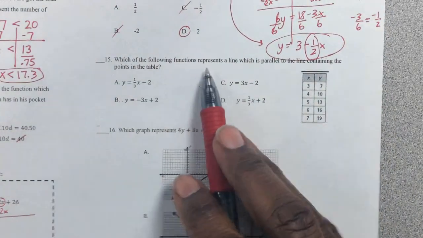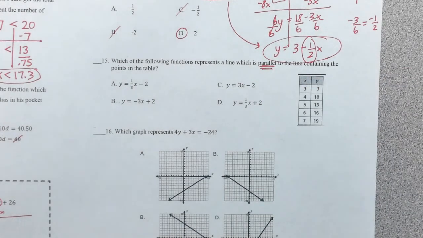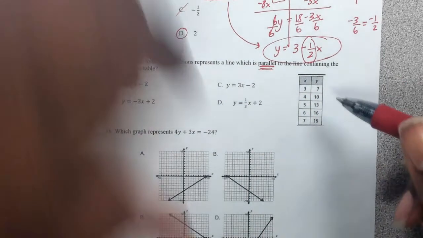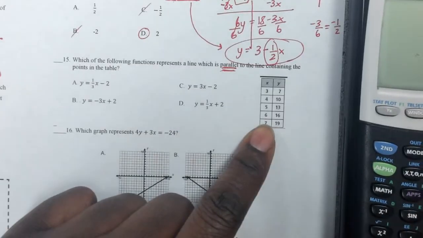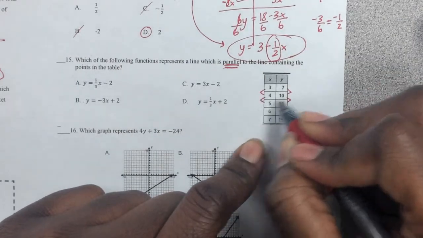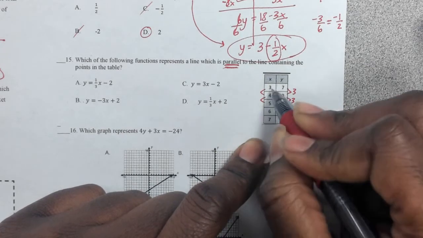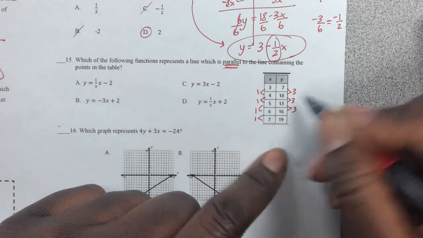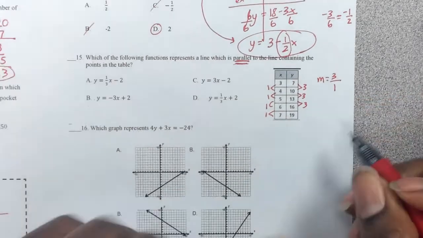Which of the following functions represents a line which is parallel to this one? They switched your brain, so make sure you switched your brain. Do you know the slope of this one? You may not, which means once again you should probably use stat edit, or some people use delta y over delta x. It's increasing by 3, increasing by 3, increasing by 3. Over here it's increasing by 1, by 1, by 1. So the slope is delta y over delta x, 3 over 1.